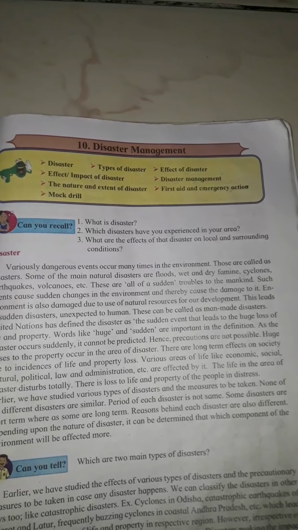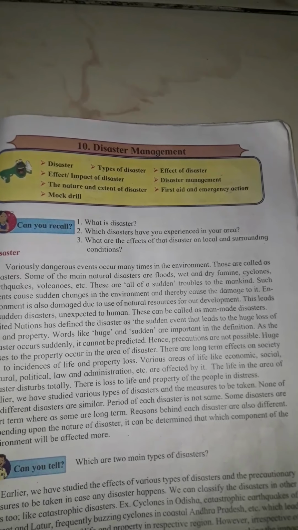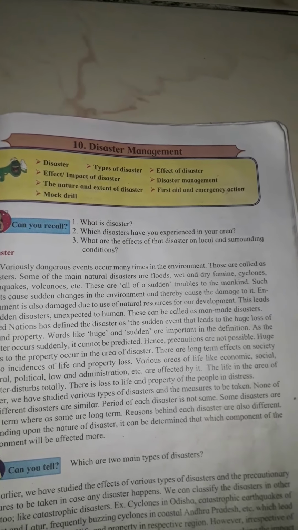Which disaster have you experienced in your area? If you remember, last year in 2019 we had heavy rainfall in our area, and at that time we all suffered from a disaster like flood. That example you all can write. Similarly, right now also we are suffering from a worldwide disaster, that is nothing but the pandemic coronavirus disease. That also comes under disaster. That example also you all can write.